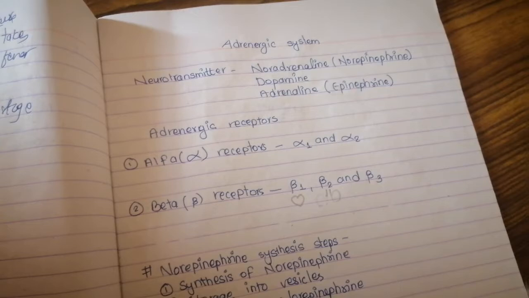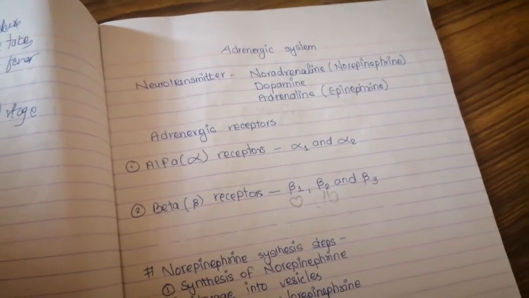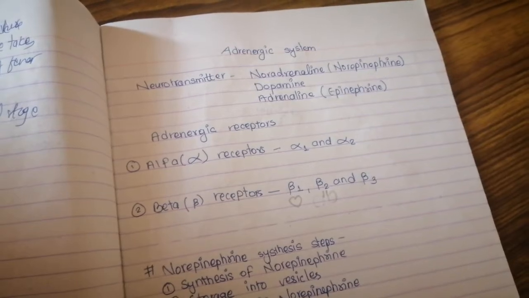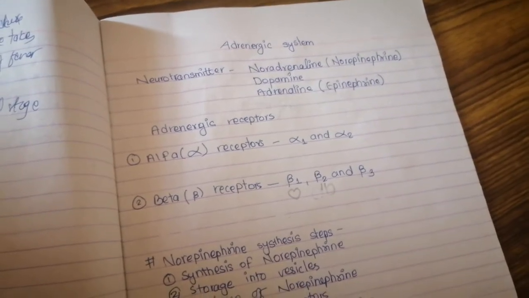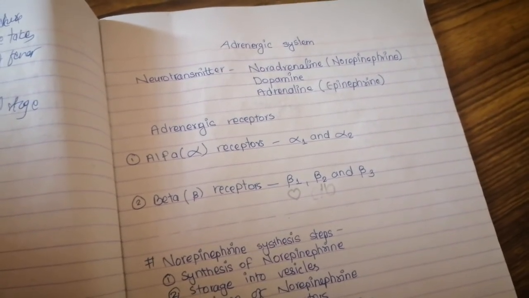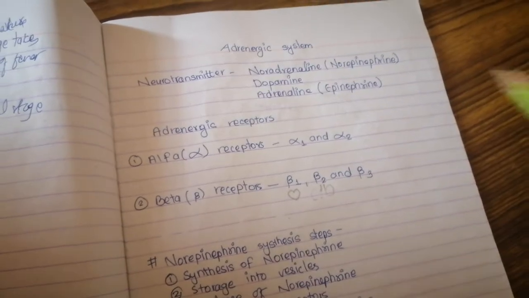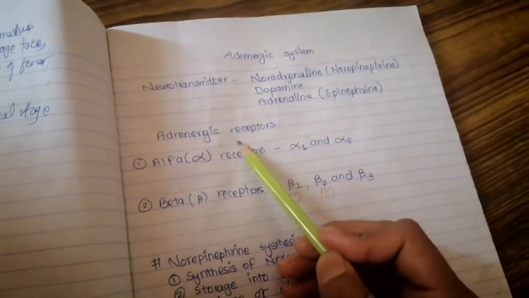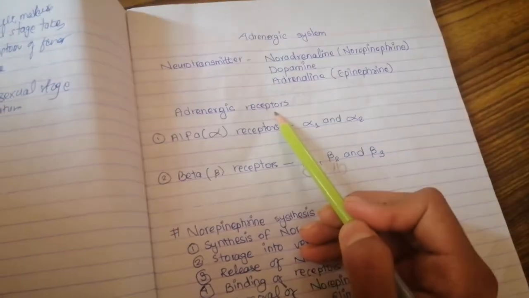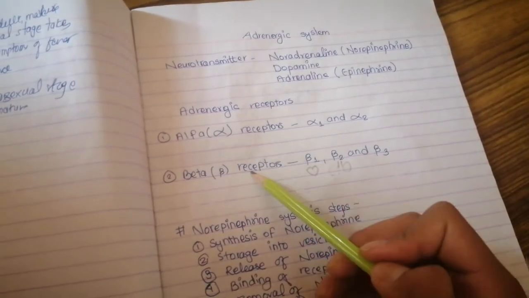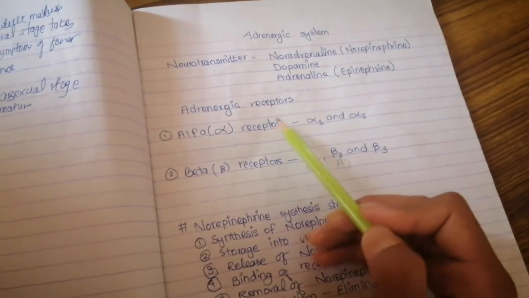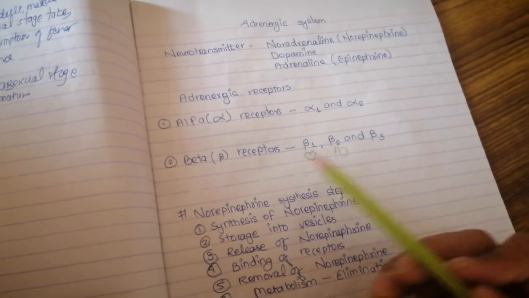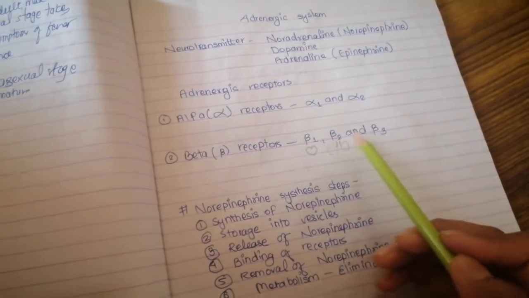And now talking about the neurotransmitters that are in the adrenergic system: noradrenaline, dopamine, adrenaline. Noradrenaline is also called norepinephrine, and adrenaline also epinephrine. Now the adrenergic receptors are divided into two, that is alpha and beta, and alpha receptor again subdivided into alpha 1 and alpha 2, and beta receptor again subdivided into beta 1, beta 2 and beta 3.